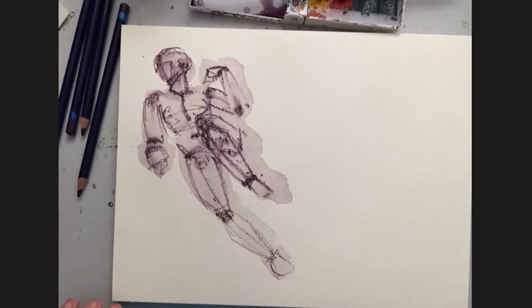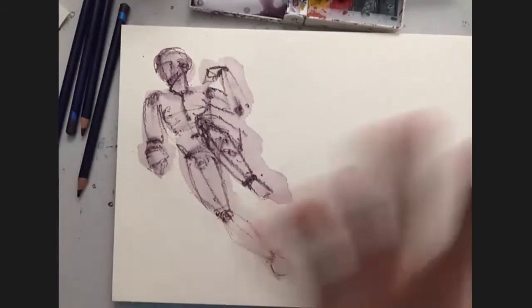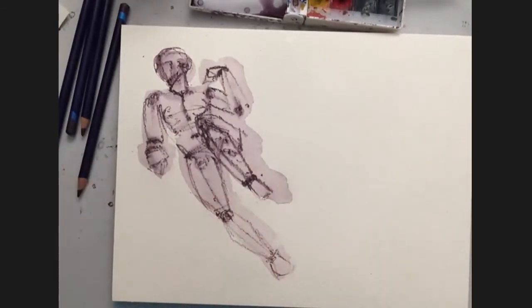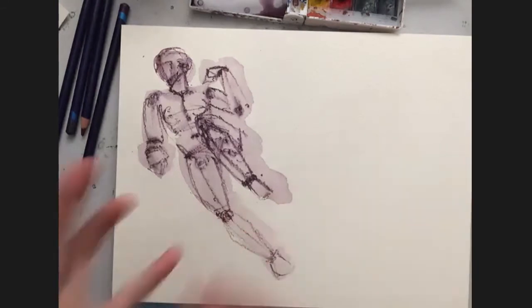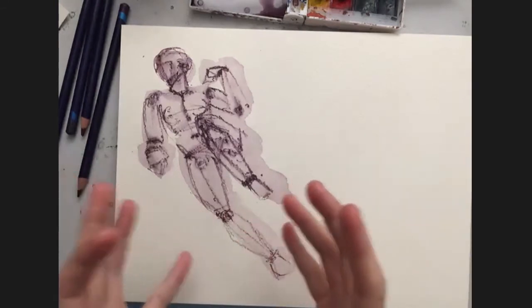Okay, so now the next step that we're gonna do. This technique to sketch the human body is one of my favorites because it's very quick, but it allows us to get the important things down.